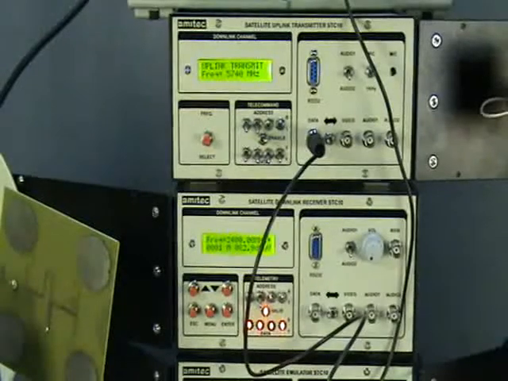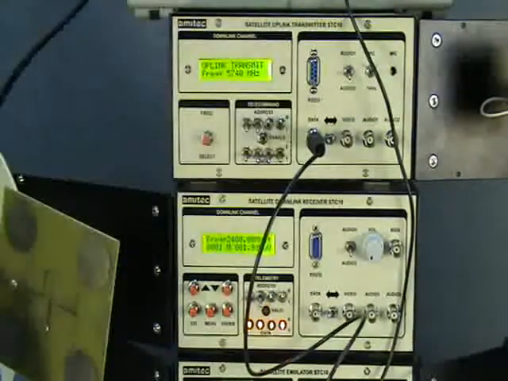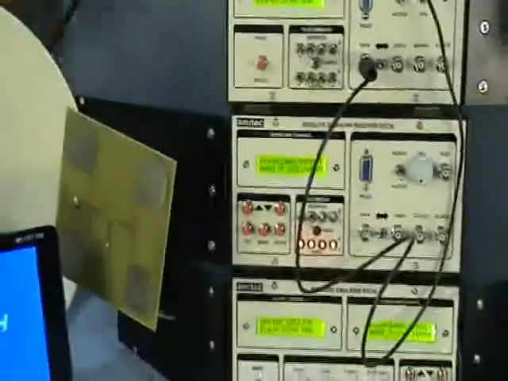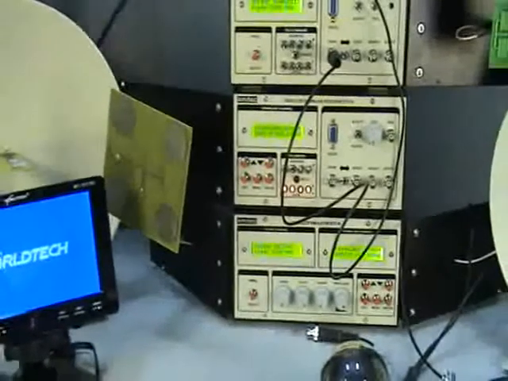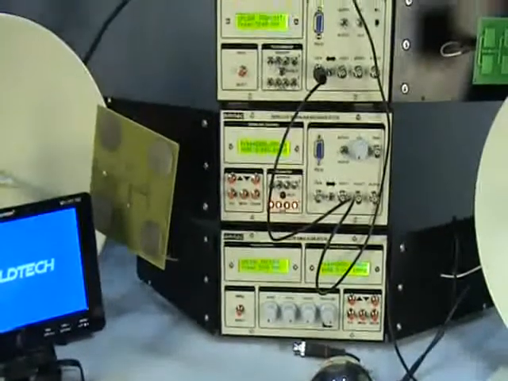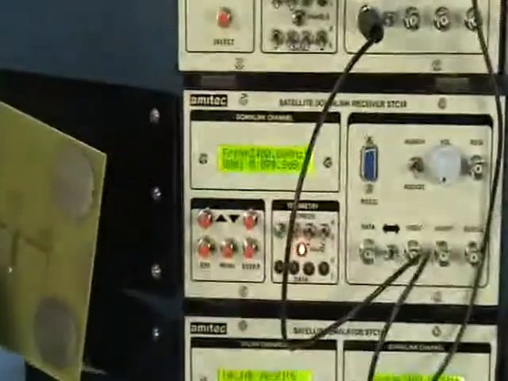Now I'll switch off this enable at the transmitter end and switch on the enable at the satellite end and select a different address, this time 0011, and select the same at the receiver end.